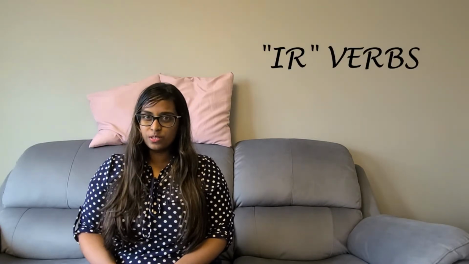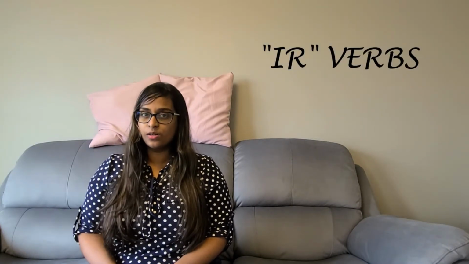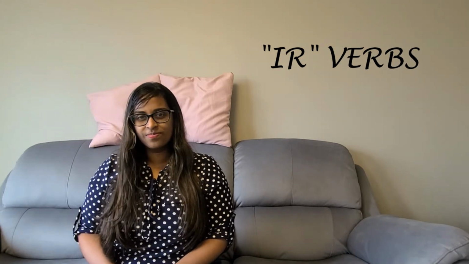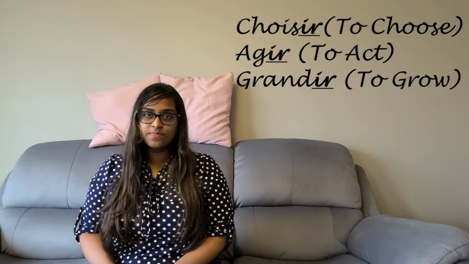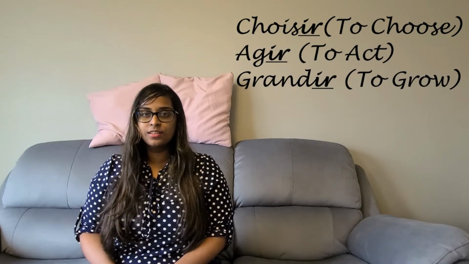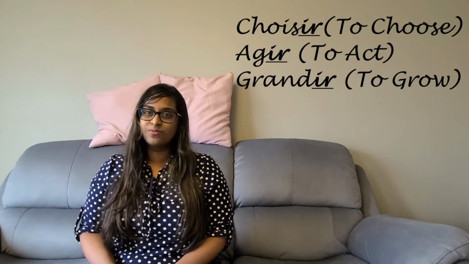The second group of verbs is IR verbs, or verbs ending in IR. For example, choisir, to choose, agir, to act, grandir, to grow. These are also regular verbs, however, there are some verbs ending in IR which are irregular, but we will consider them as part of group 3 verbs.